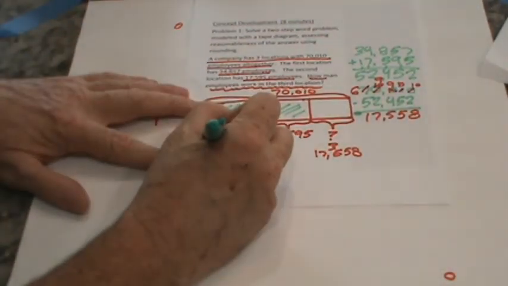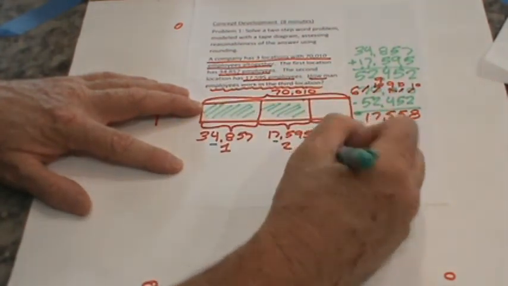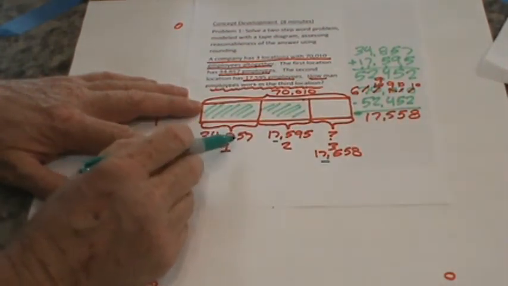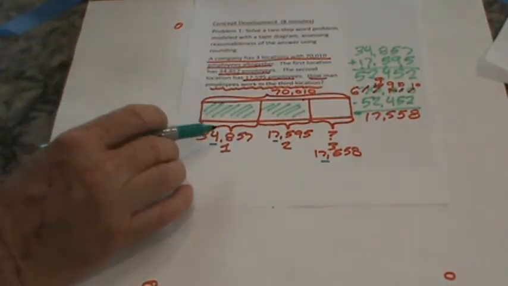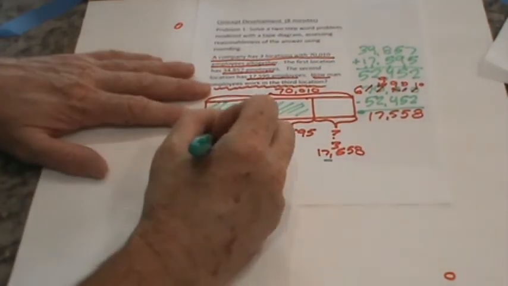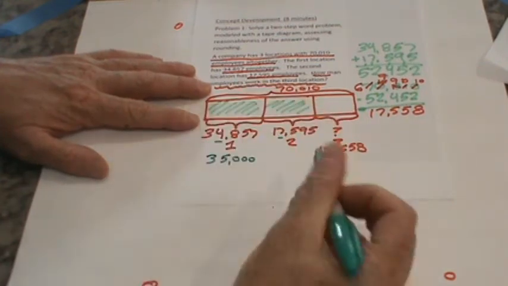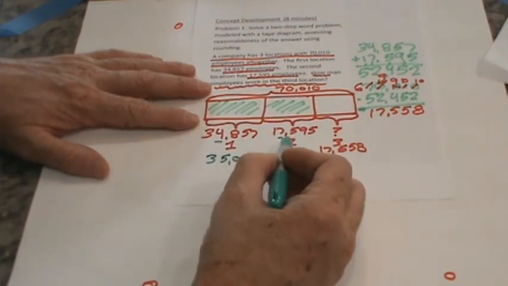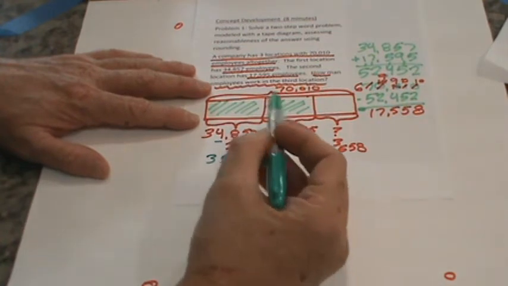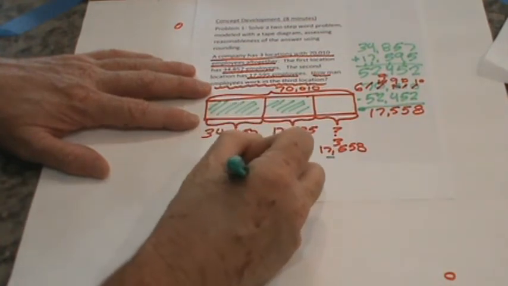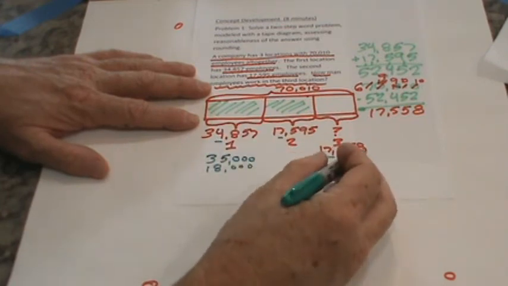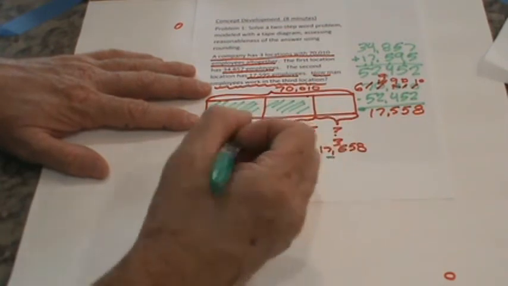But we're not done yet, because we have to assess for reasonableness. And let's round to the nearest 1,000 to do that. Okay, so we have 34,857. What will we round to? Would it go to 34,000 or up to 35,000? Well, it's obviously over the 500 midpoint, so it would go up to 35,000. Over here, 17,595. That's higher than 500, so we'd round up to 18,000. Right here, 17,558. That's 58 more than 500, so we'd round up to 18,000.